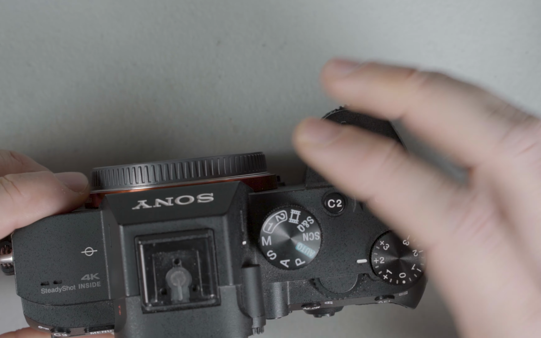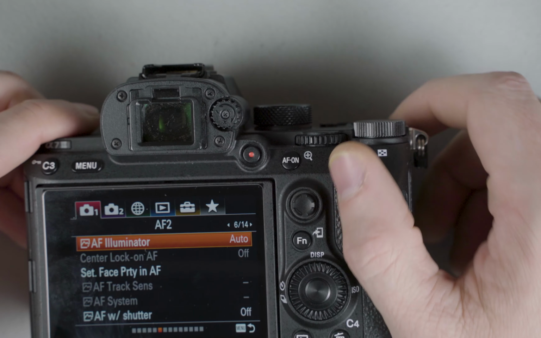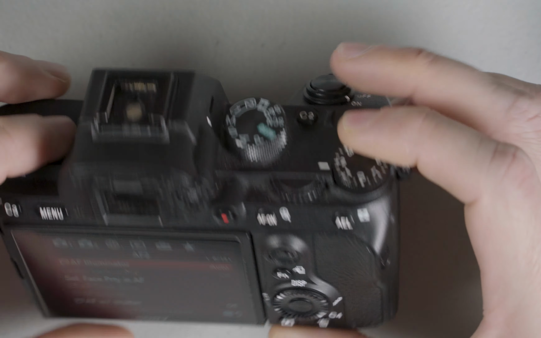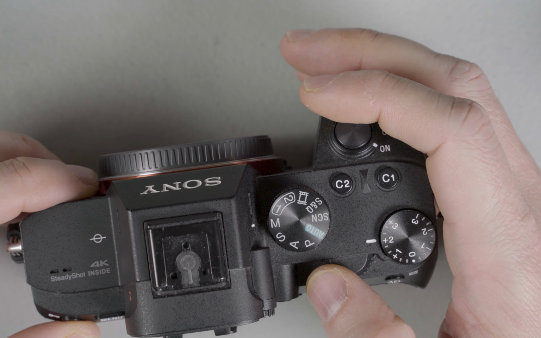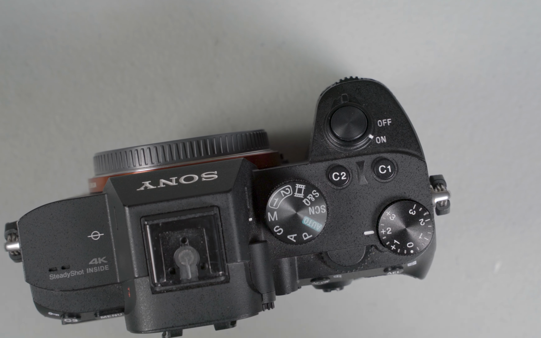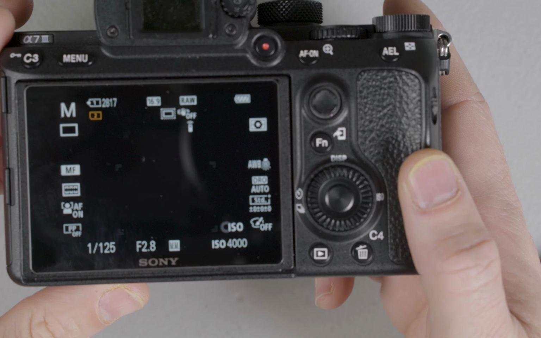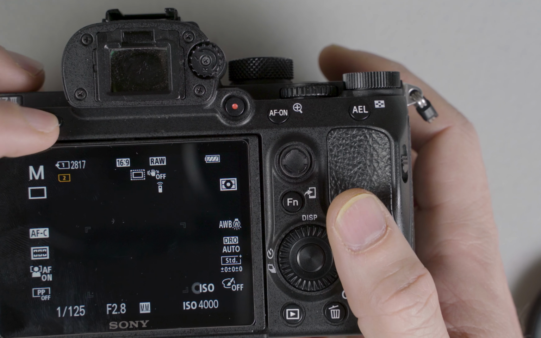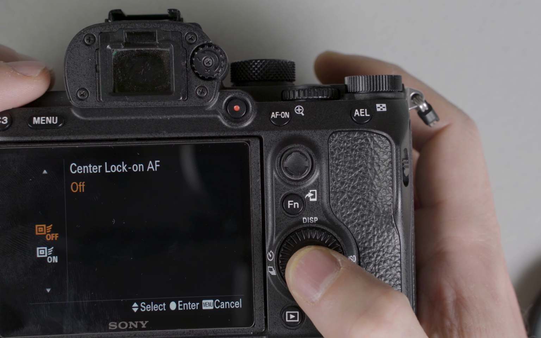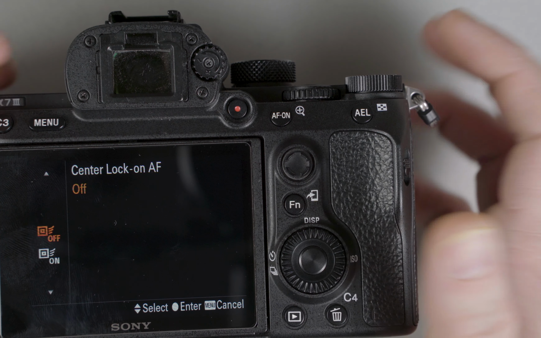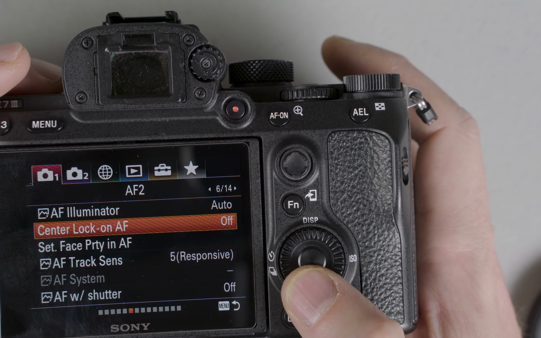Center lock on autofocus. So that is grayed out, and that's probably because we don't have a lens attached set up for focus. So let's see if we throw a lens on here and we come back in here, it should. And we need to make sure that this lens is set to autofocus. So we can now auto lock it on or off. You can center auto lock your autofocus, which is fantastic.